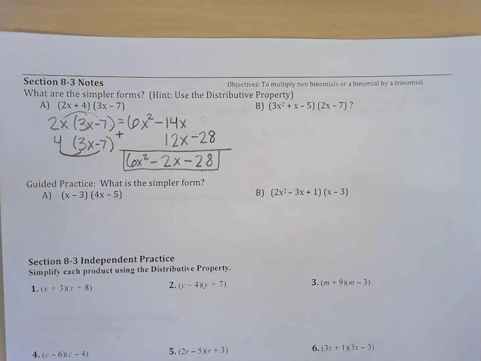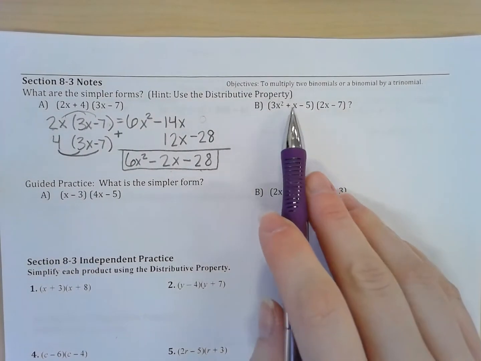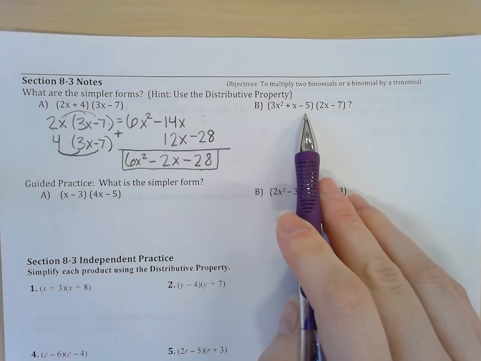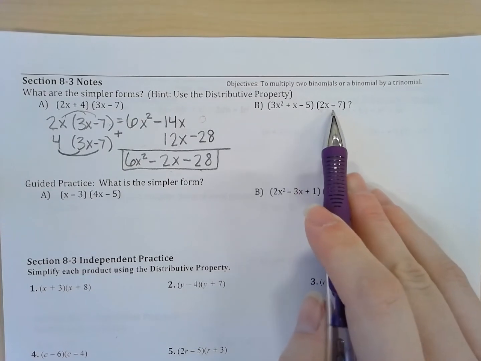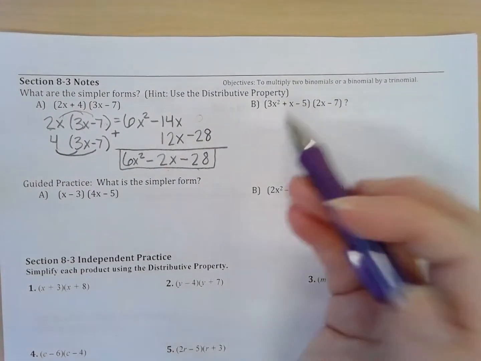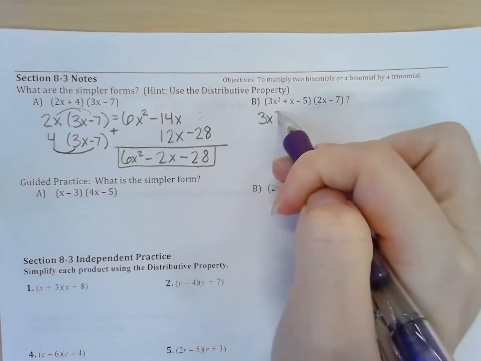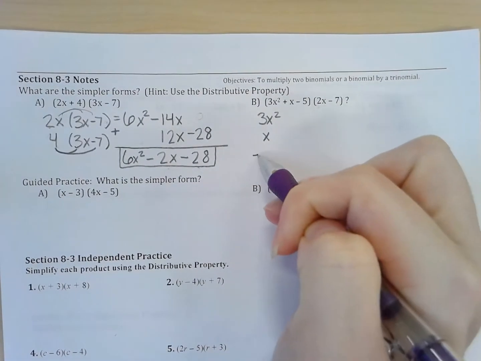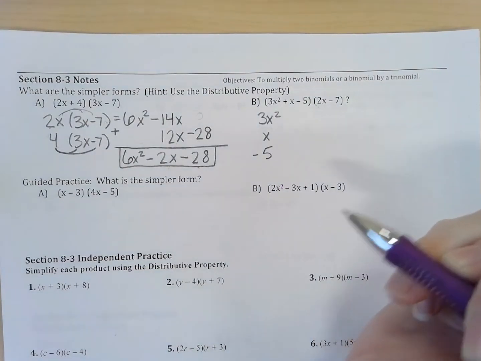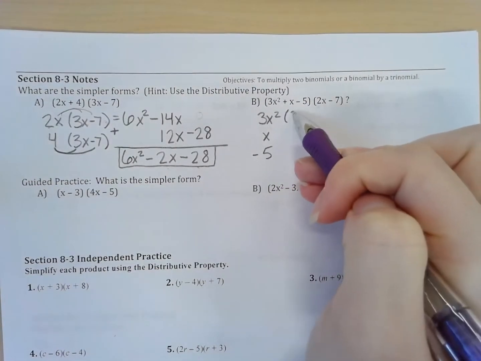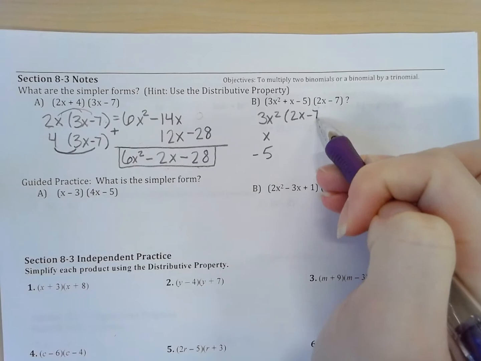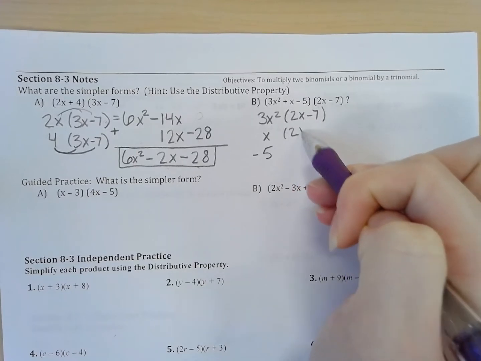This next problem, I have 3x squared plus x minus 5 times 2x minus 7. I'm going to take the first parenthesis and list out all the parts: 3x squared, x, and negative 5 for the minus 5. Then I'm going to put the second parenthesis right behind each part. 2x minus 7.